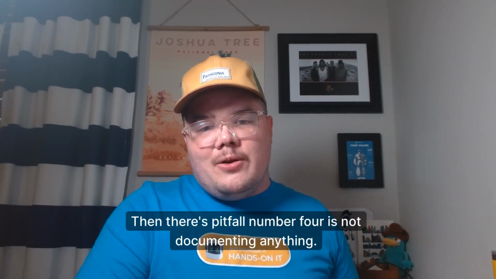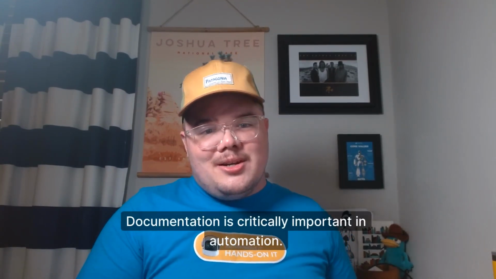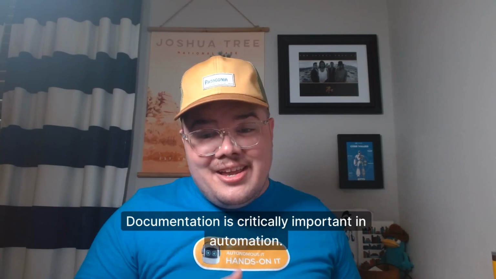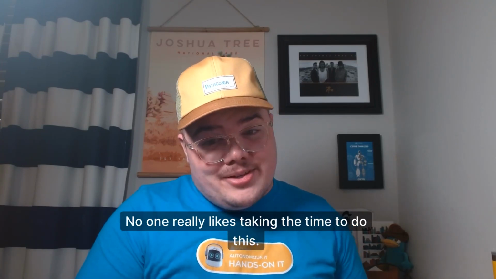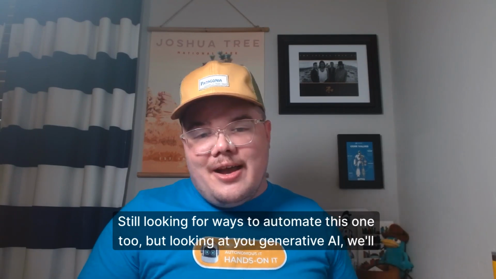And then there's pitfall number 4, not documenting anything. Documentation is critically important in automation. No one really likes taking the time to do this. Still looking for ways to automate this one too, but looking at you, generative AI, we'll see what happens.